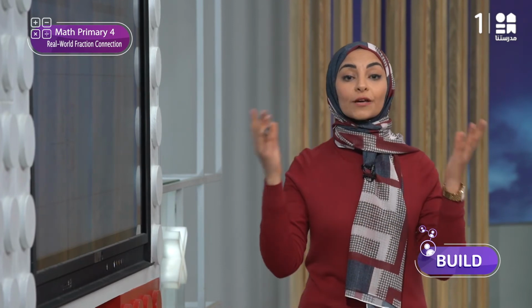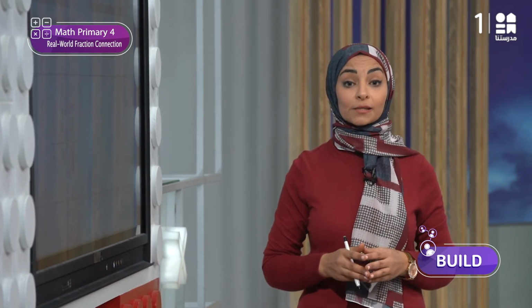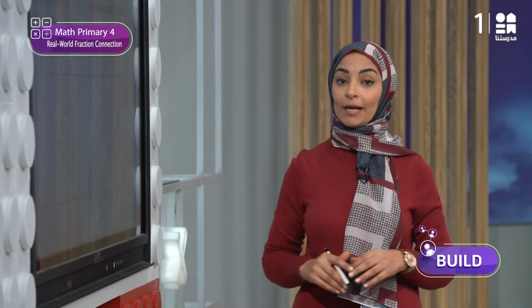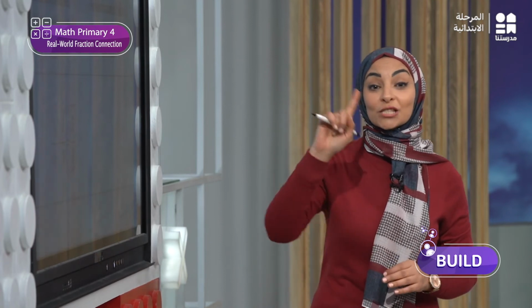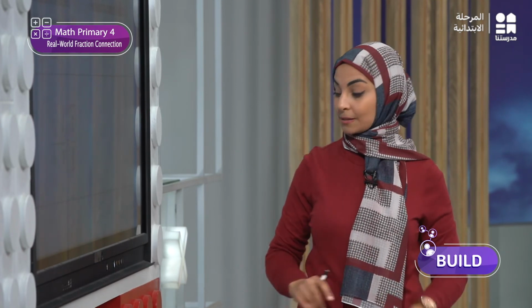So all the fraction parts are 8. ده معناه الدينومينيتور بتاعي 8, right? طيب the number of shots اللي هاشم didn't score كانوا 3 out of 8, right? So what should he do?